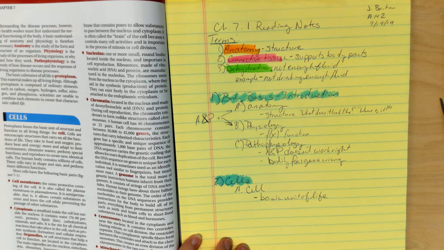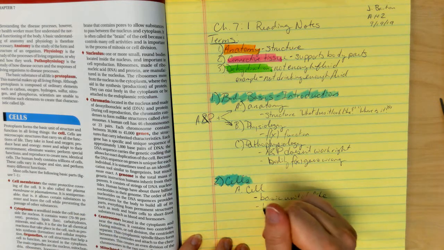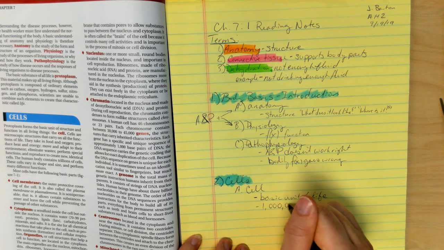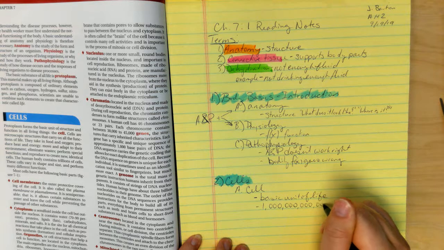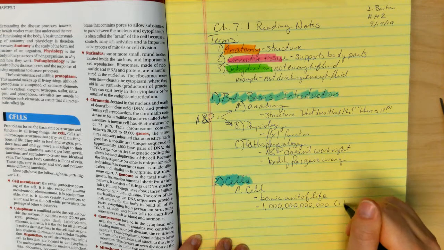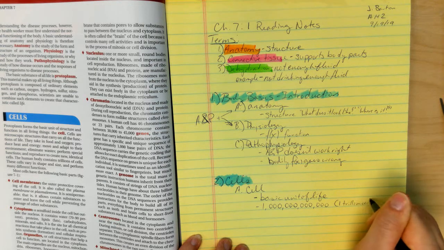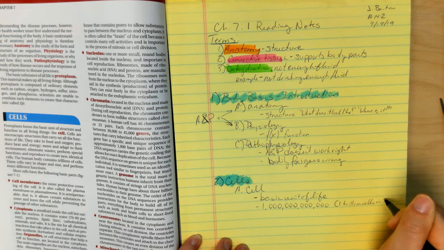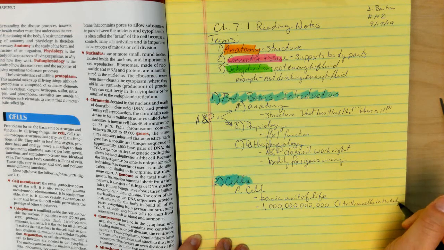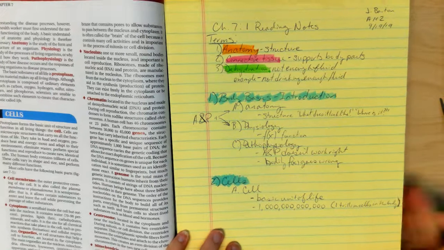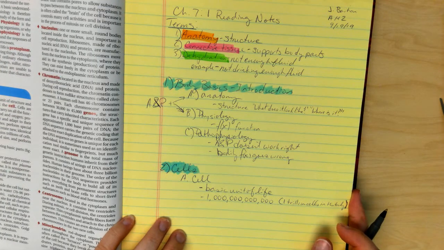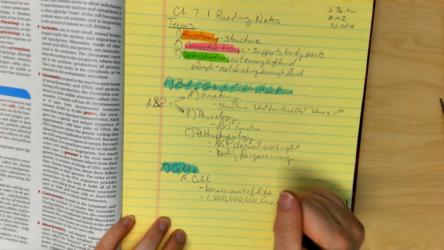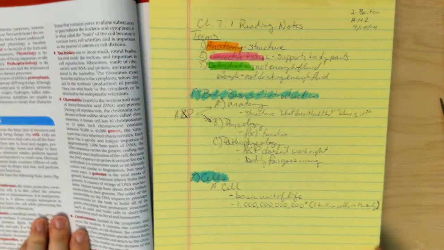Okay, your body has trillions of cells, right? So that's million. This is billion. This is trillion. Right, so I put 1 trillion cells in the body. Ooh. How about we put plus, because I could be more.